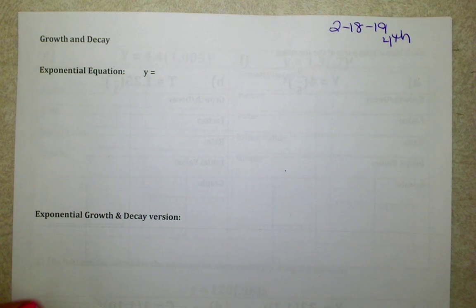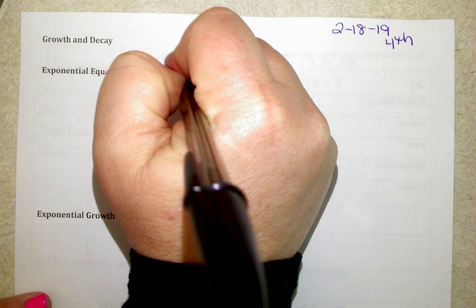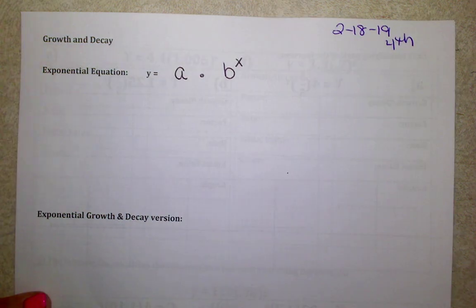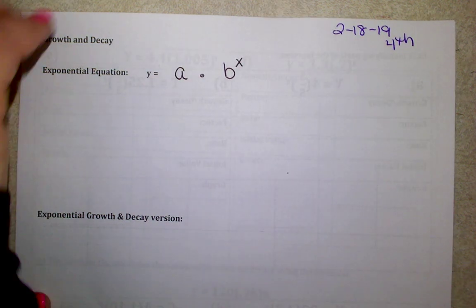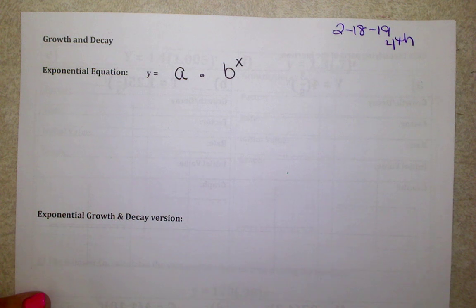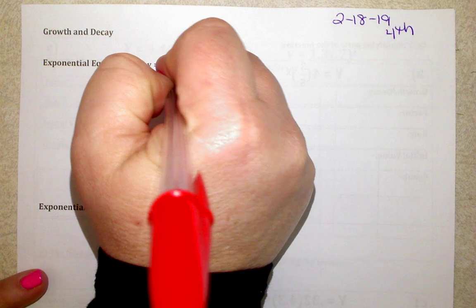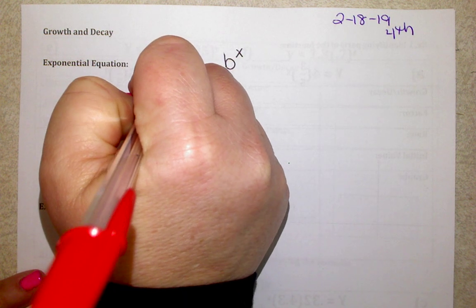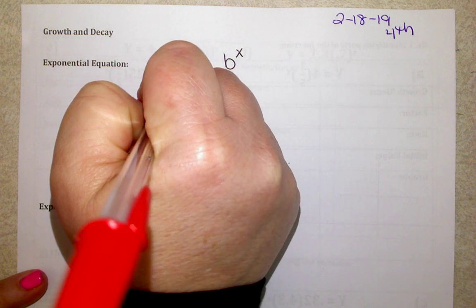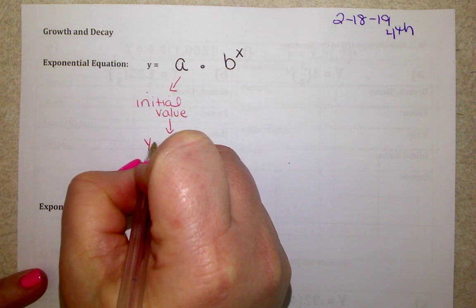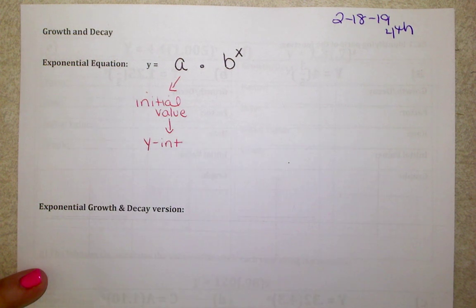All right. Our exponential equation is in the form y equals a times b to the x. In this form, a is always your initial value, which graphically is also the y-intercept.